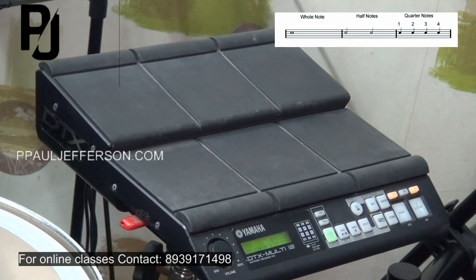You can see the symbol of the whole note. The whole note symbol is a whole shape, but it's not shaded fully, as you can see there. So what is a whole note? In drumming, we always follow the 4 counts, that is 1, 2, 3, 4. A whole note means one note is played for the entire 4 counts. That is the first count.